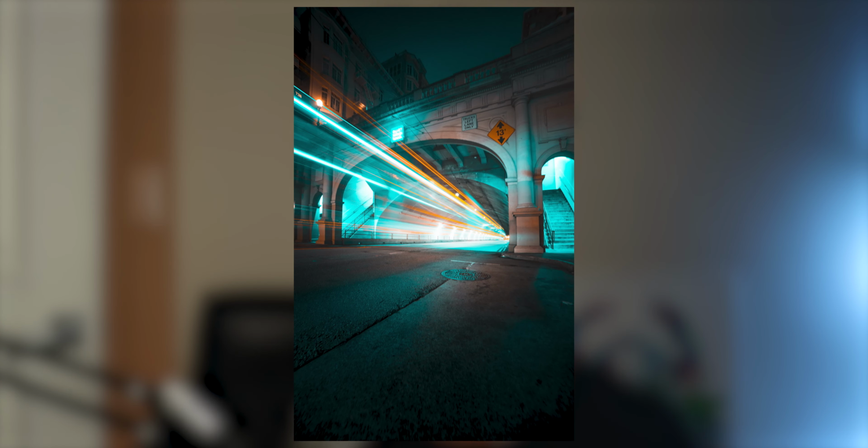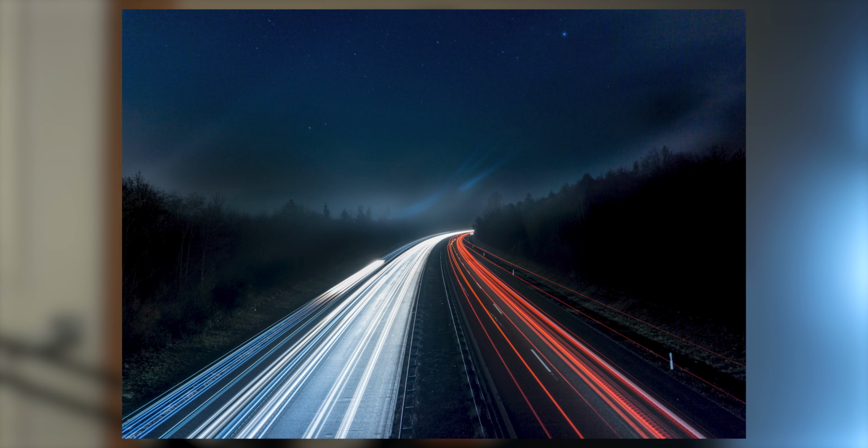Now you may be wondering, well, why is that even a feature? I don't want any motion blur in my image. Well, there's some images that require a slower shutter speed to get the right amount of motion blur, and that actually comes out pretty nice.